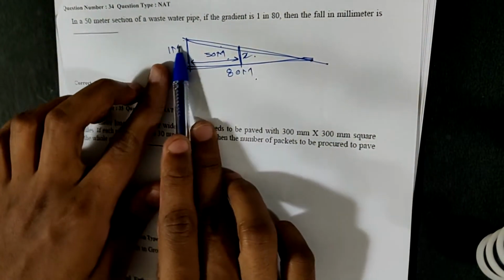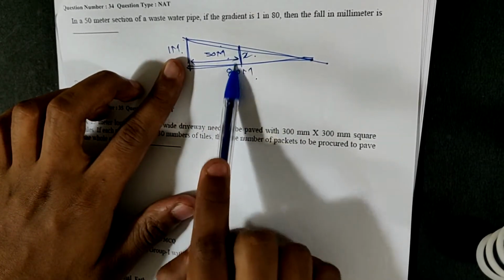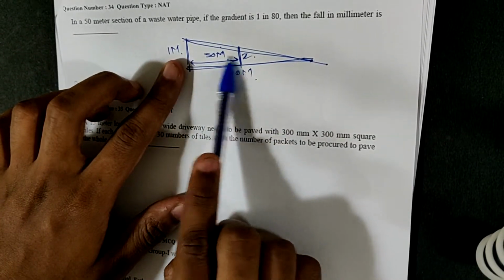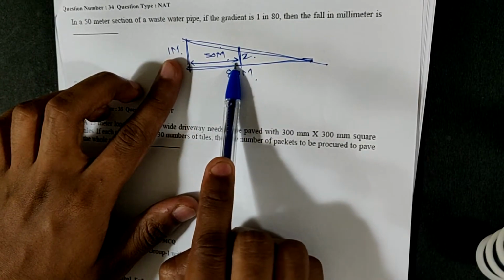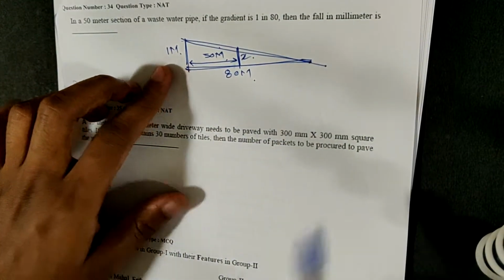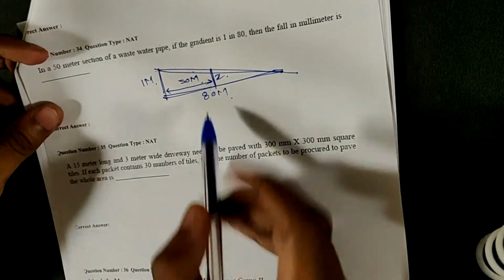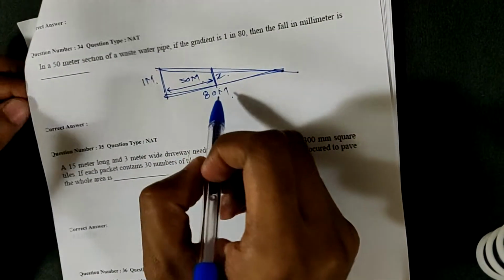यदि 80 मीटर में वो 1 मीटर गिर रहा है, so यदि 50 मीटर से 50 मीटर पे कितना गिरेगा? 50 मीटर पे इतना कुछ गिरेगा. So you have to find the fall x.